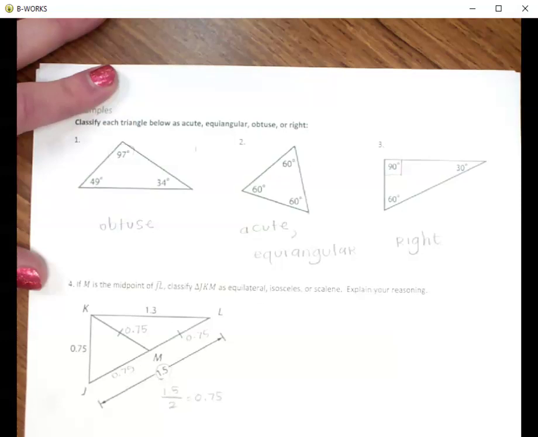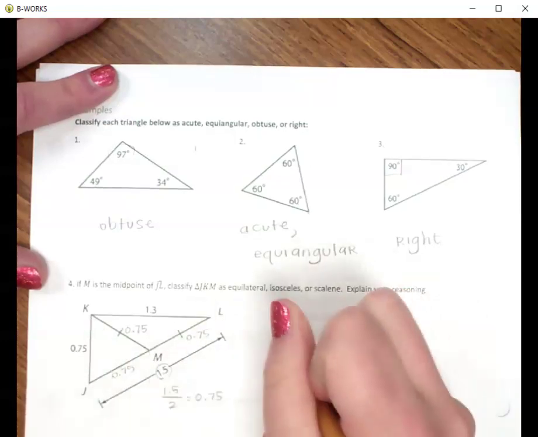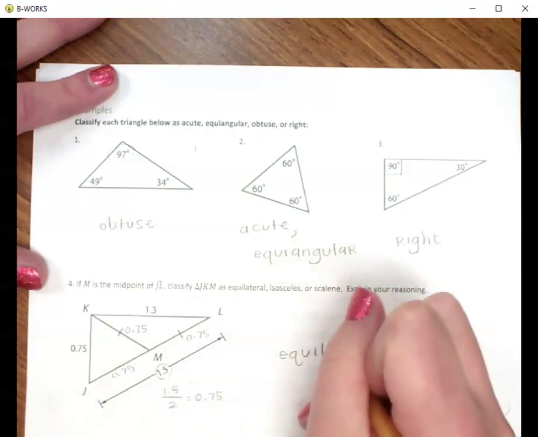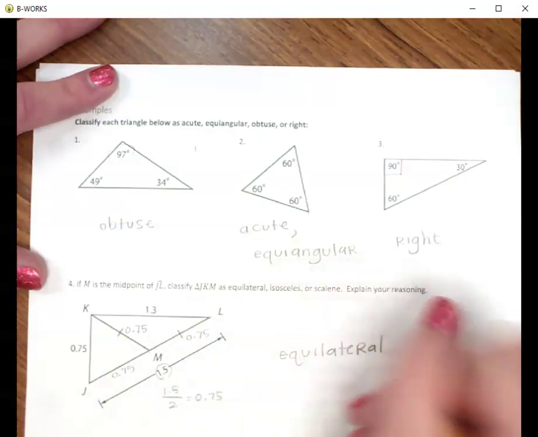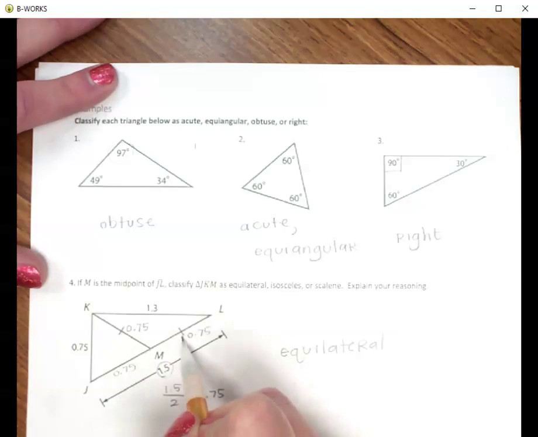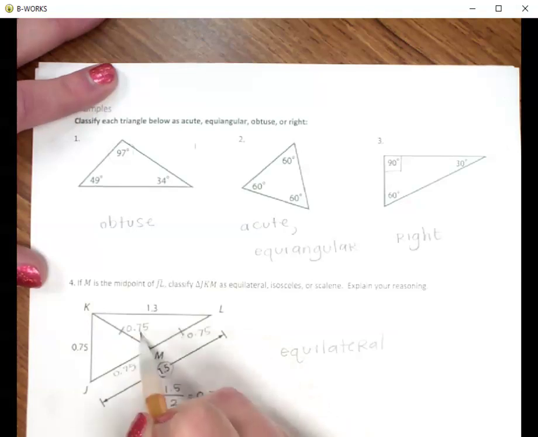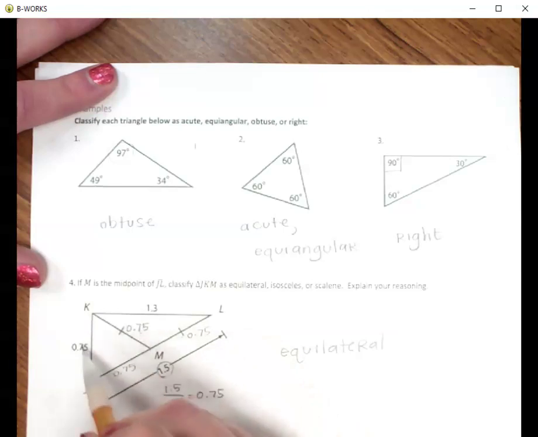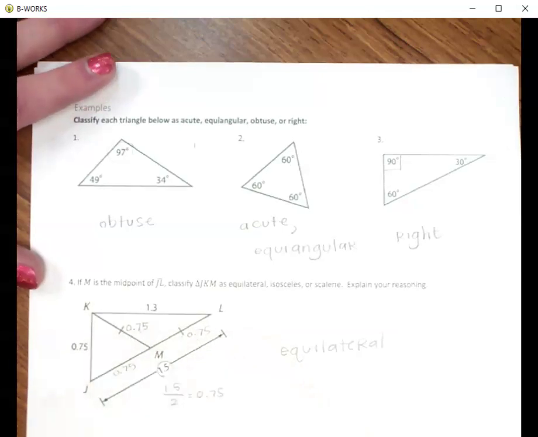Now, triangle JKM, I'm going to say is then equilateral, because we found JM by dividing that in half because M was the midpoint. This was 0.75 units long because M was the midpoint. Since these are marked congruent, this is 0.75, and remember equilateral triangles have all three congruent sides.